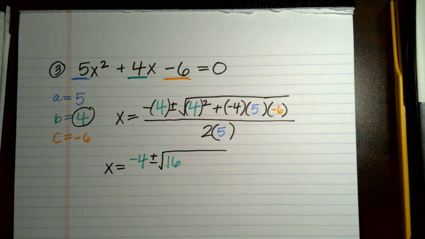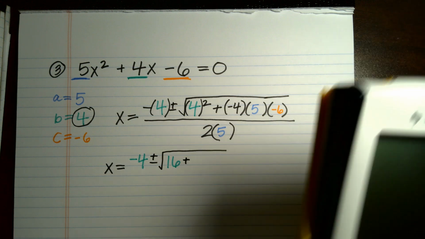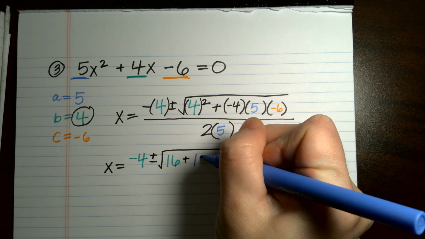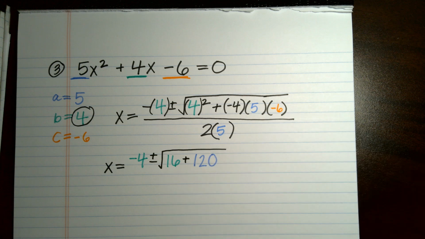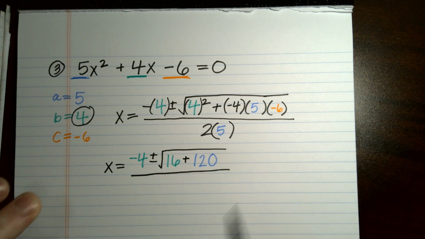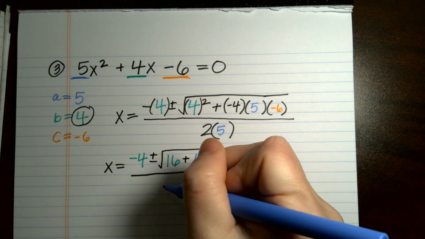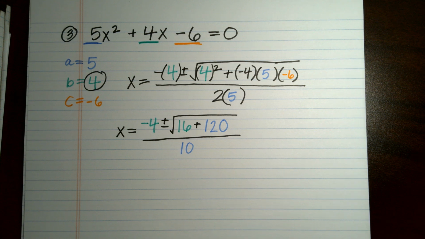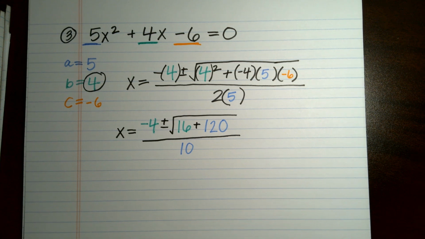16 plus, -4 times 5 times negative, yeah, what's -4 times 5 times -6? 120. Good. Then 10. Divided by, yes, 2 times 5 is 10. Perfect. Okay, is everybody to this point? Everybody understand how we got here? Yeah. Good. Okay, what can I do next?